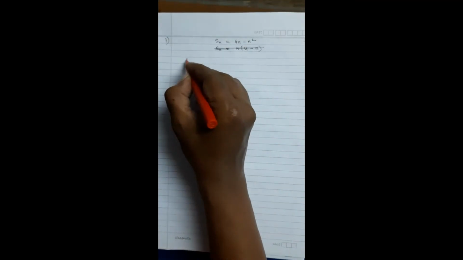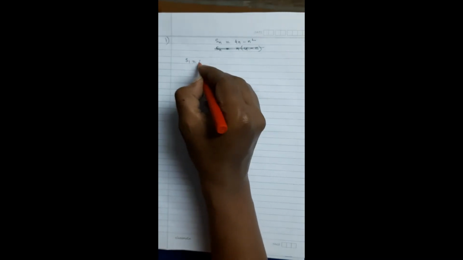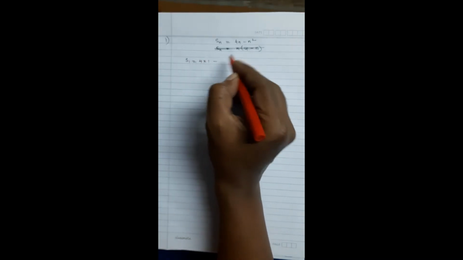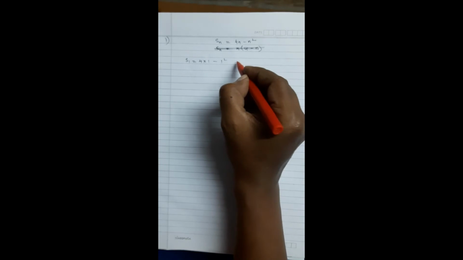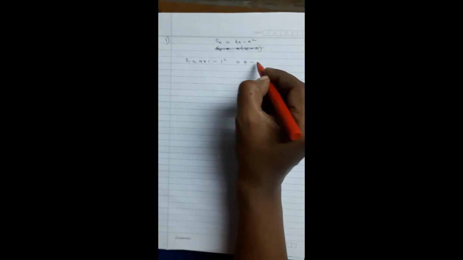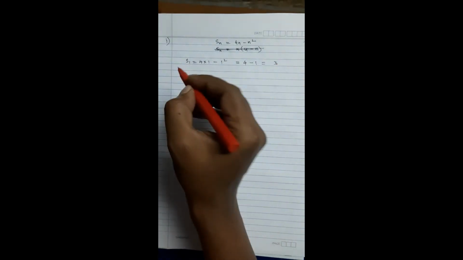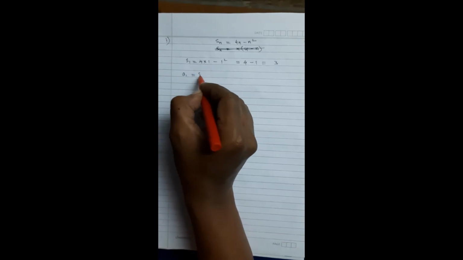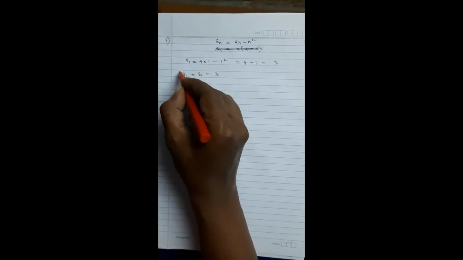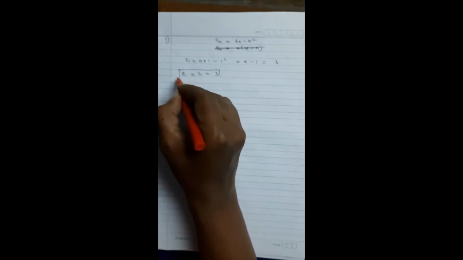That is S1. What is the first term? Now remember, when they ask you the first term, S1 is equal to 4 into 1 minus 1 square. That is 4 ones are 4 minus 1, that is equal to 3. A1 is equal to S1 is equal to 3. This is your first term. Simple.